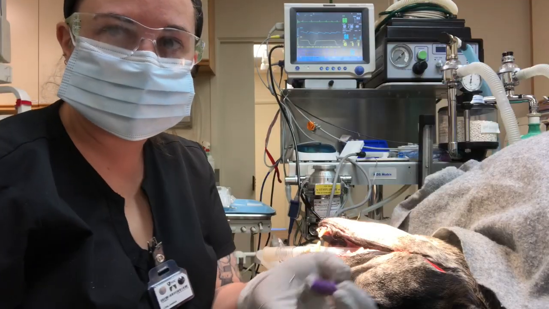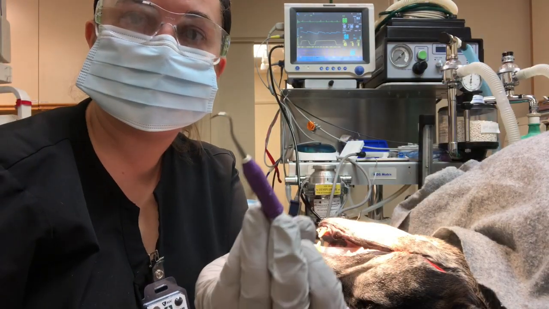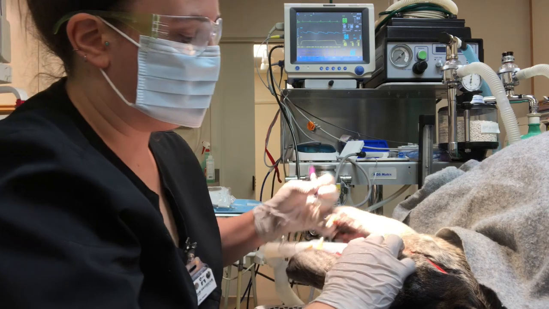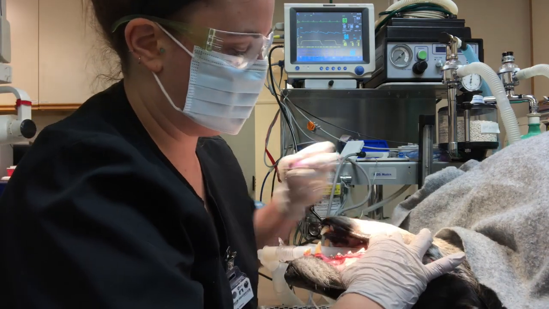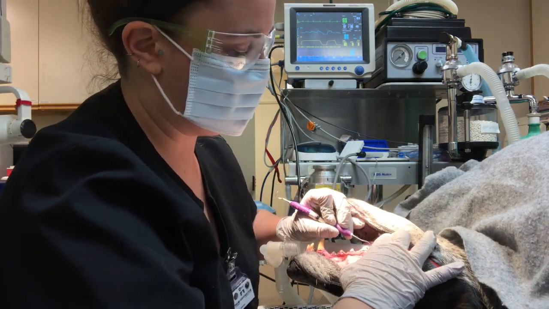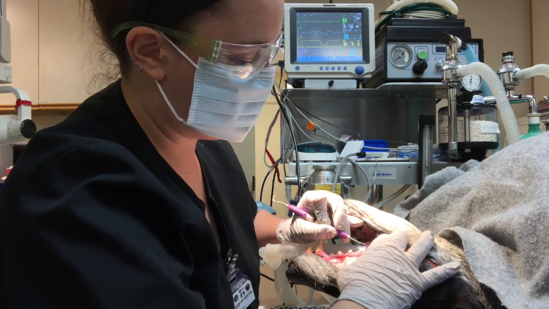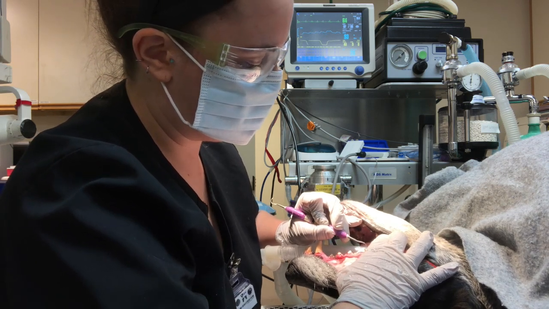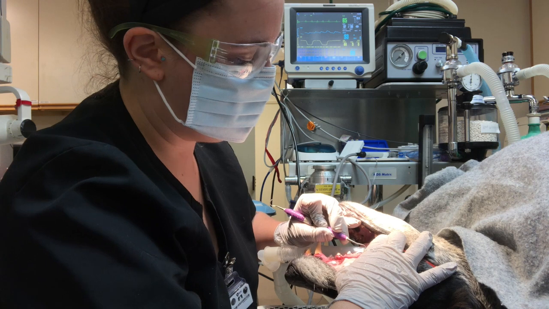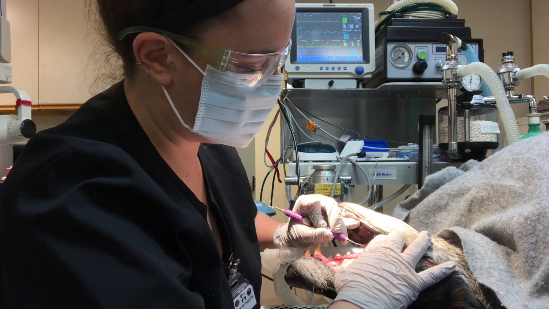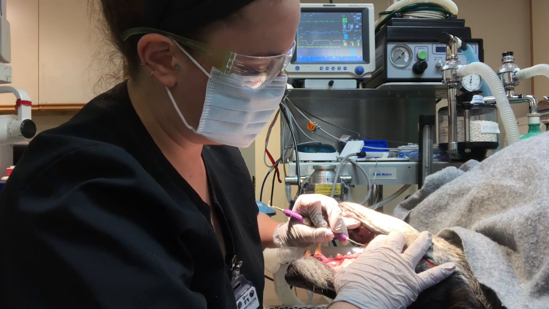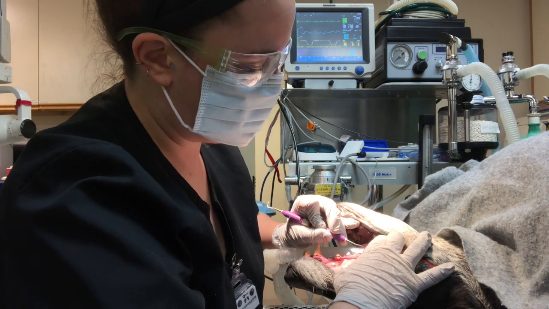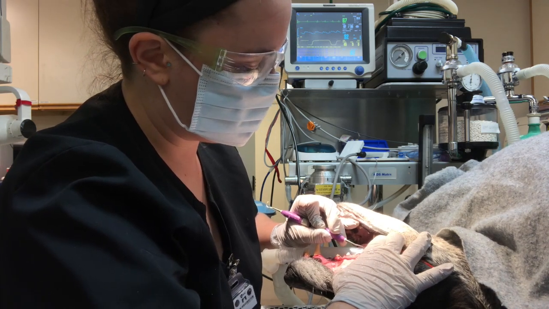For some of those tight spaces on the coronal aspect of the tooth, we want to take our hand scaler and we can use the cutting edge to help clean up the calculus in some of those tight spots where the ultrasonic scaler can't really get to. So like in the crevice of our carnassial tooth here.